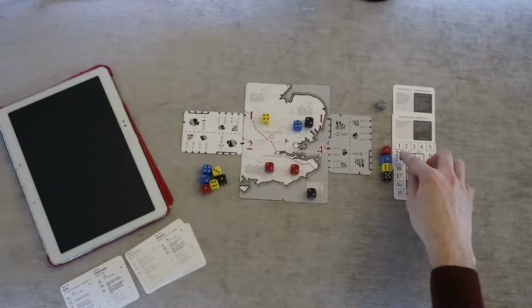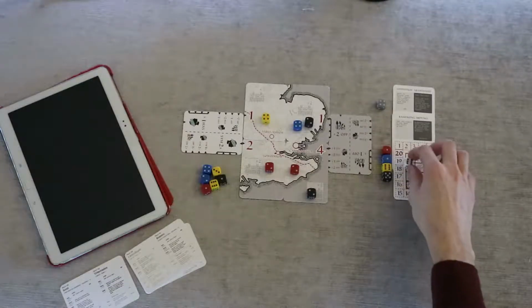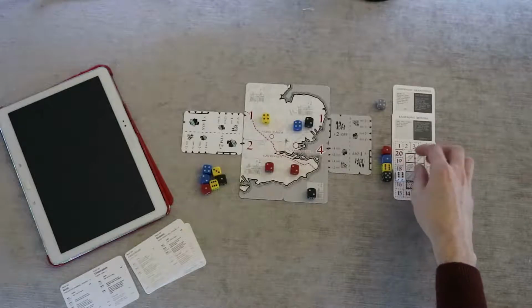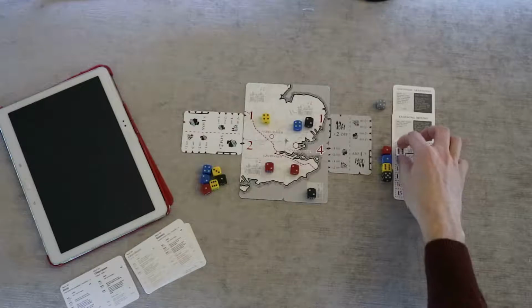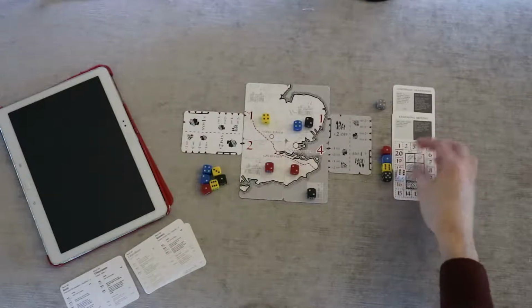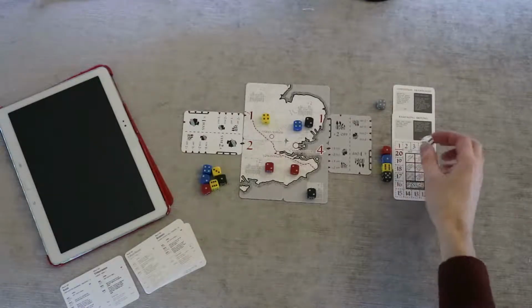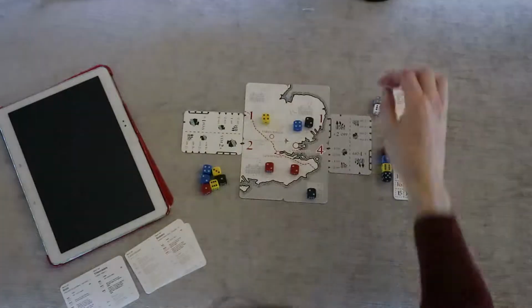So during this last phase, in the final period, whenever the reckoning is triggered, that is the end of the game. So you don't then carry on to turn 20. This final period is the end game.